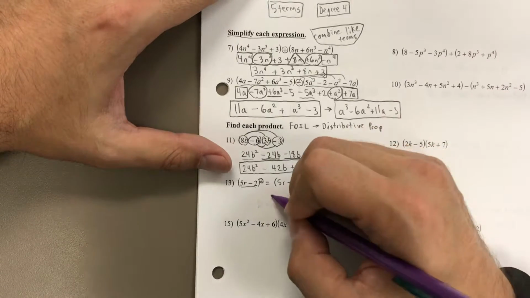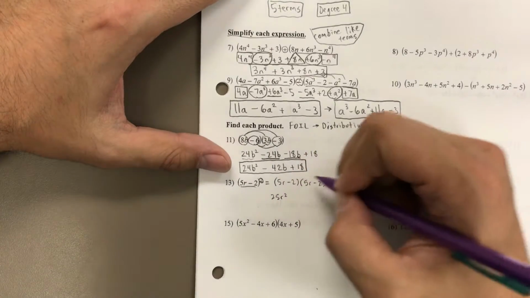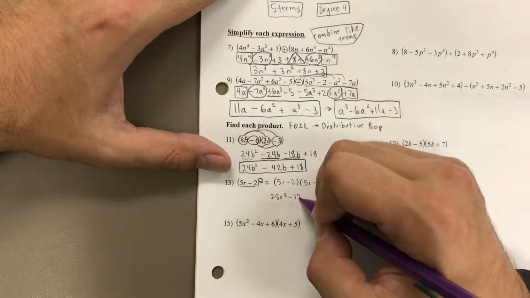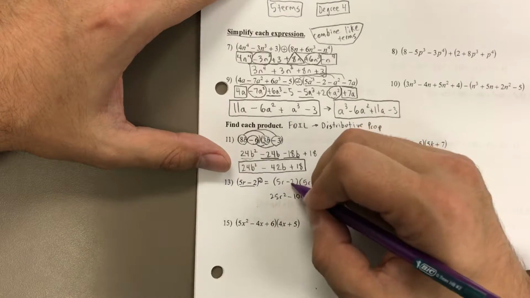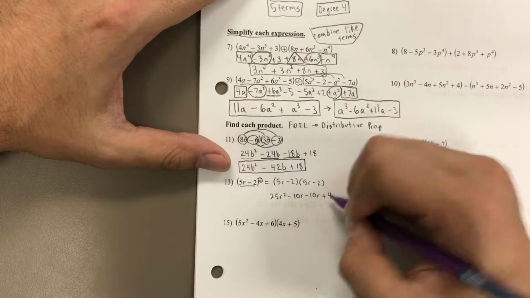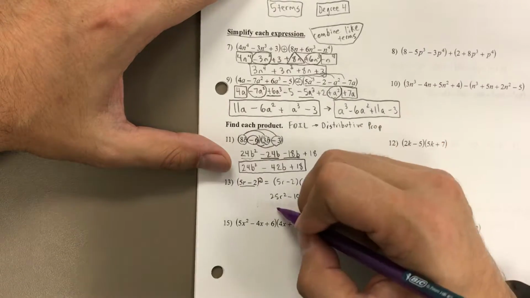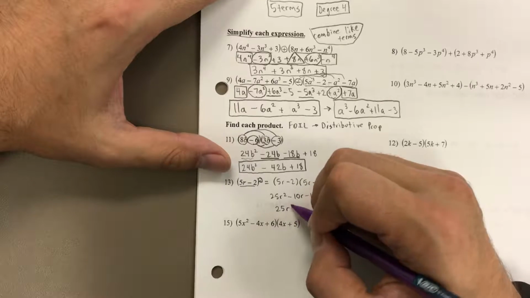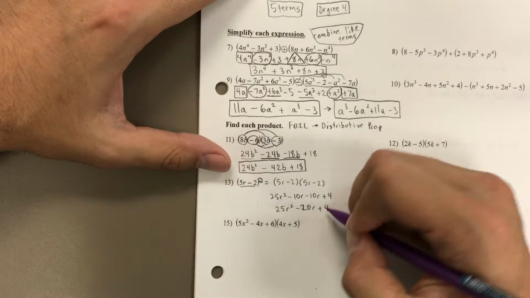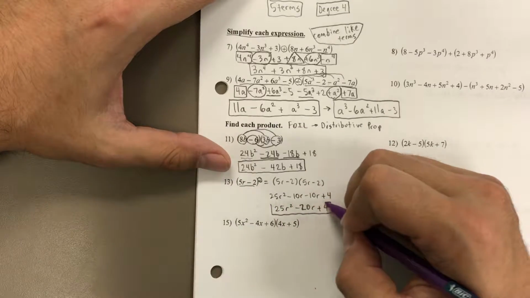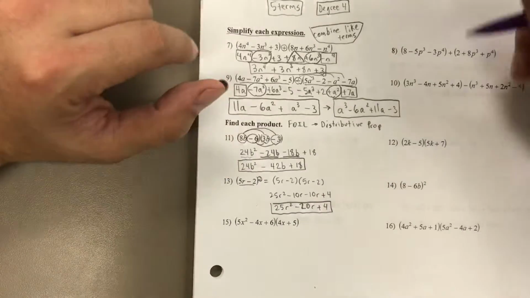5r times 5r is 25r squared. 5r times negative 2 is a negative 10r. Negative 2 times 5r is another negative 10r. And negative 2 times negative 2 is a positive 4. So after I combine like terms, I get my answer for this one, 25r squared minus 20r plus 4. So there's our polynomial for that. Nice quadratic with 3 terms.